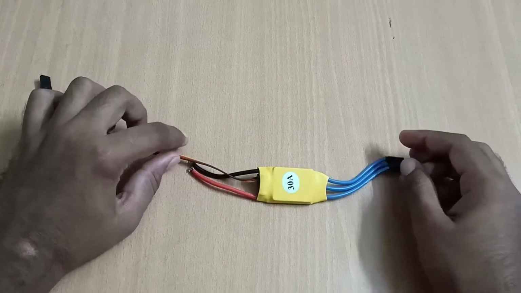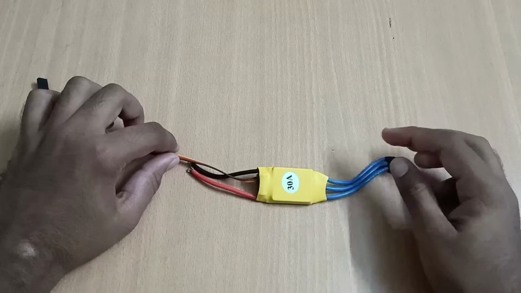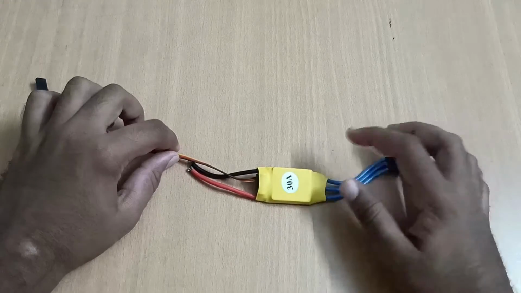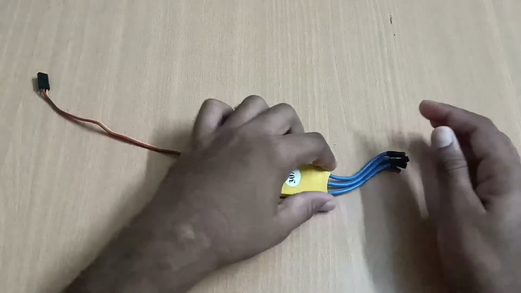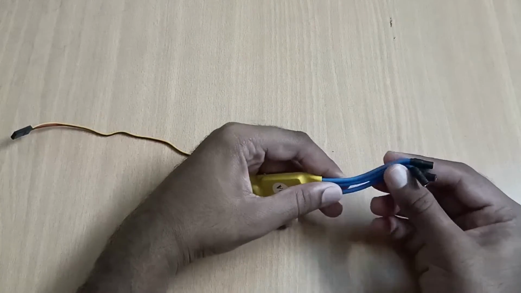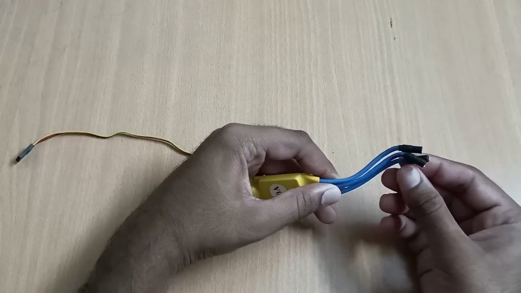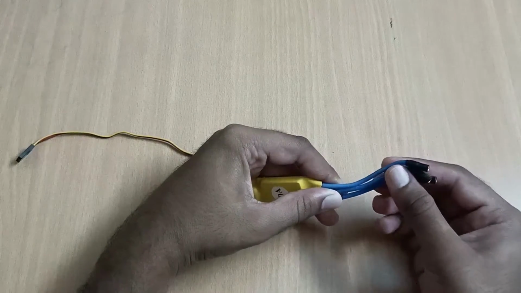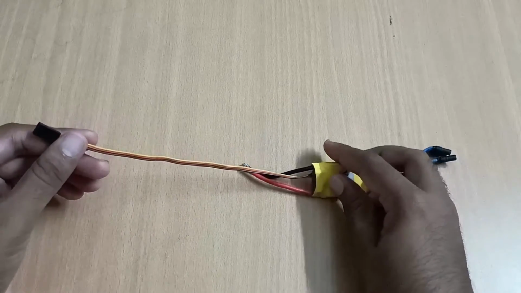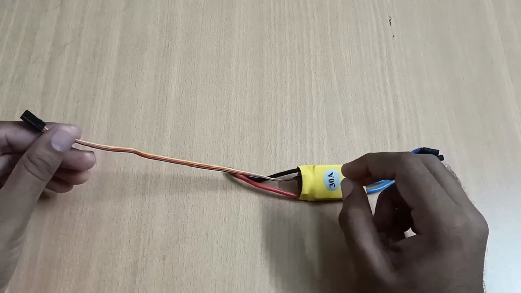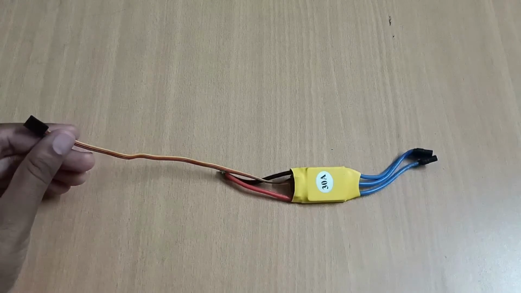This is an electronic speed controller, in short we also say ESC. This is a 30A, or 30 ampere, ESC. These are the wires and we connect these wires to our BLDC motor, and these wires we will connect with the flight controller.